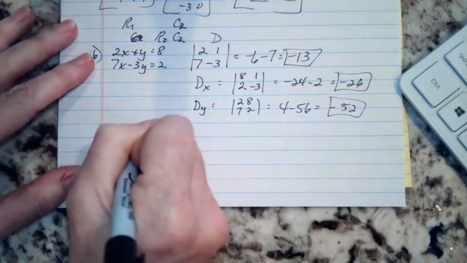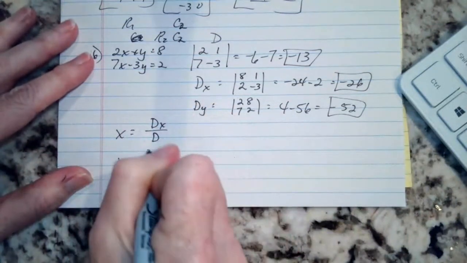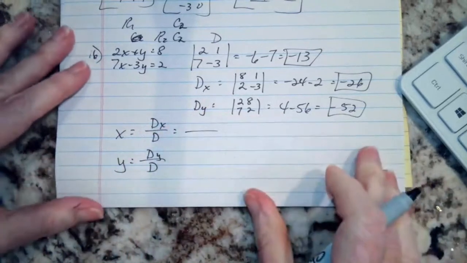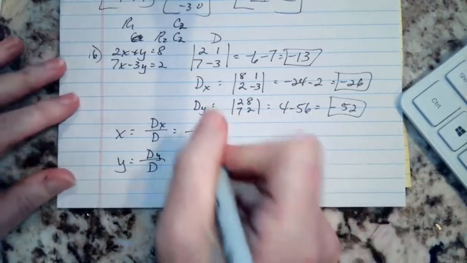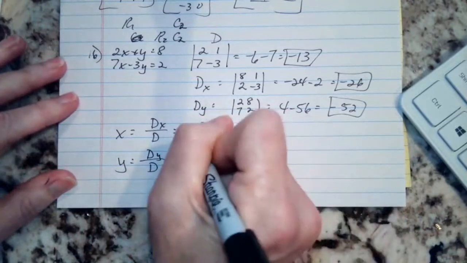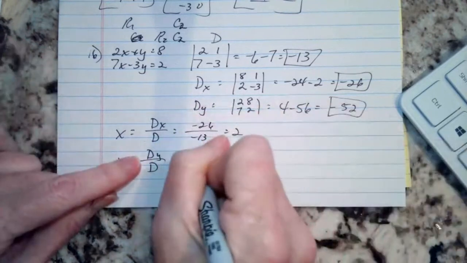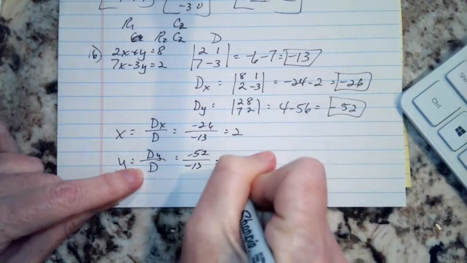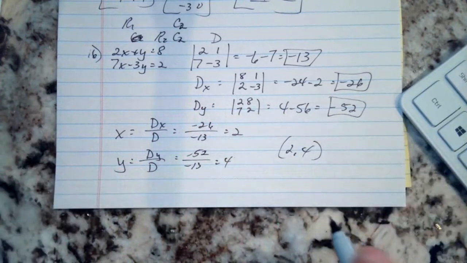Okay, to determine the answer, x equals d sub x over d, y equals d sub y over d. Who had time to sit around and do all this, you know? Who came up with this? Good thing nobody put me in charge of coming up with this, because we'd still be not using Cramer's rule. That equals 2. Down here, d sub y is negative 52 over negative 13, and that's 4. So the answer is 2, 4.